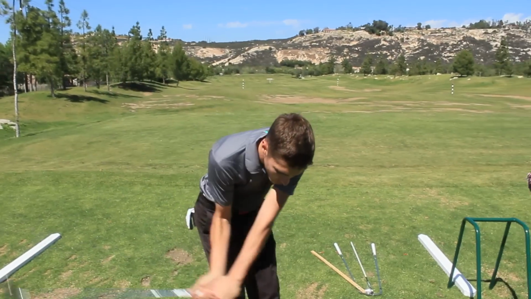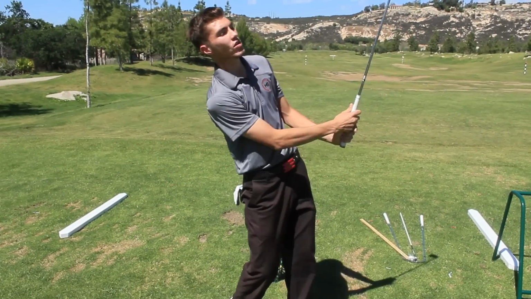Okay, so second thing is gonna be path. Path has to do with the direction the club is going through impact. We usually say in the golf community, out to in or in to out, and anywhere in between there. Third thing is going to be angle of attack. That is the angle at which we're either hitting down or hitting up at the ball, once again, during the impact interval.